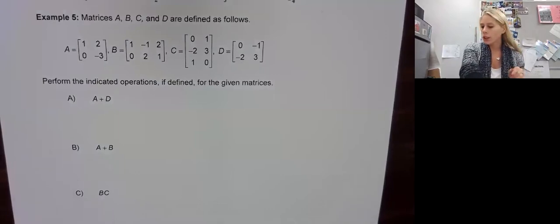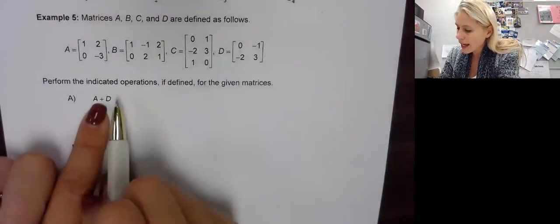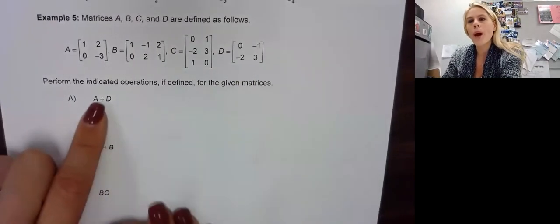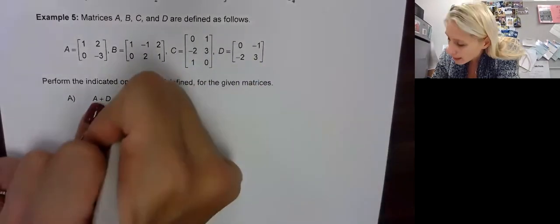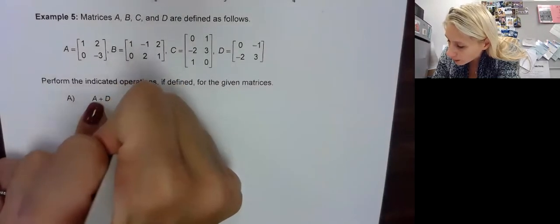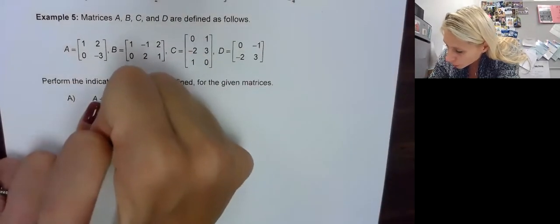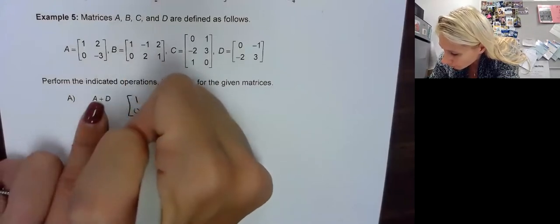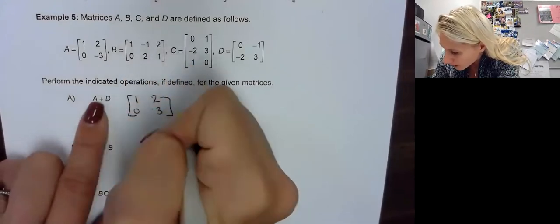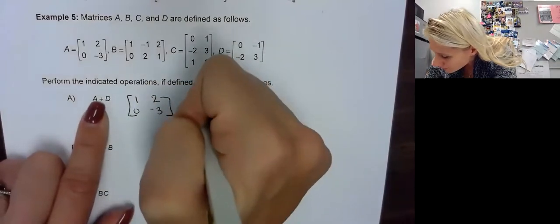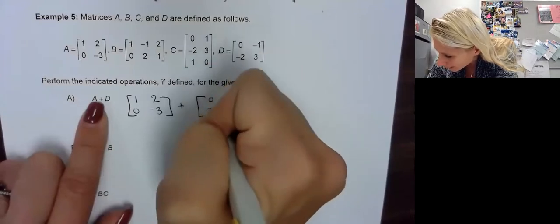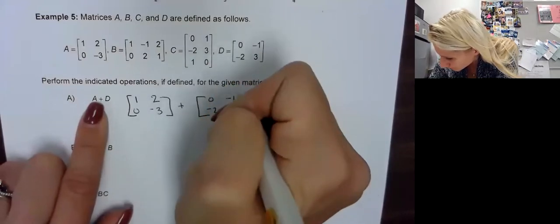So we have A plus D. What I recommend when you have something like this is to rewrite the matrices so you know you're doing it correctly. So 1, 2, 0, and -3 is matrix A, and we're going to add D, which is 0, -1, -2, and 3.